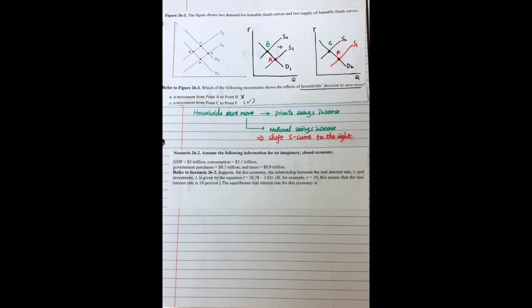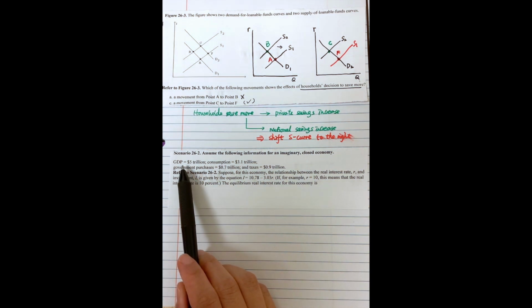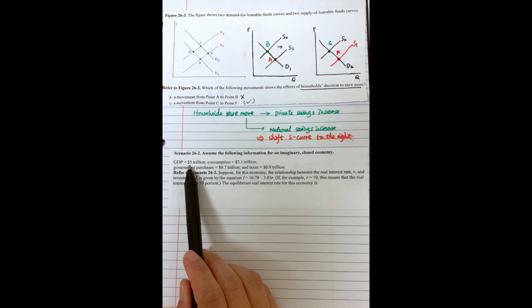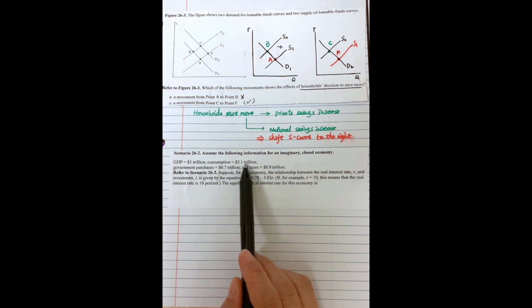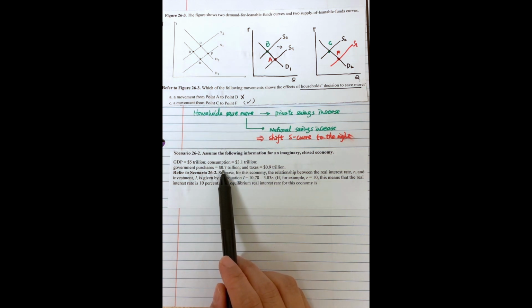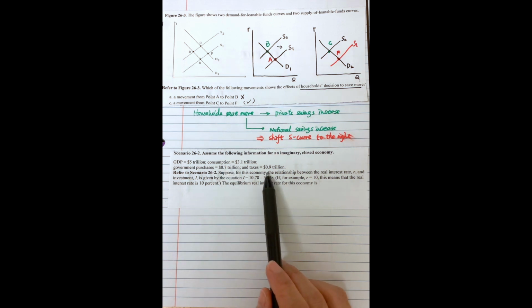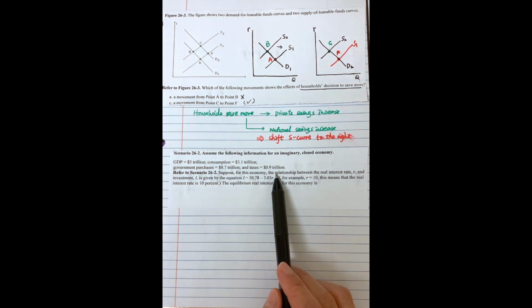Let's look at another practice question on loanable funds market. So we have the GDP equal to $5 trillion, consumption equal to 3.1 trillion, we have the government purchase equal to 0.7 trillion, and then we also have the tax equal to 0.9 trillion.